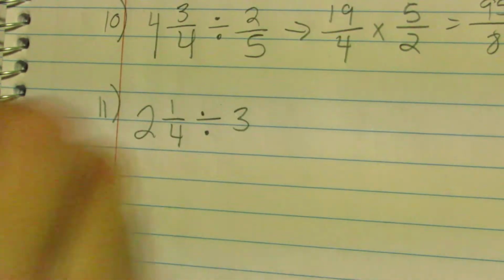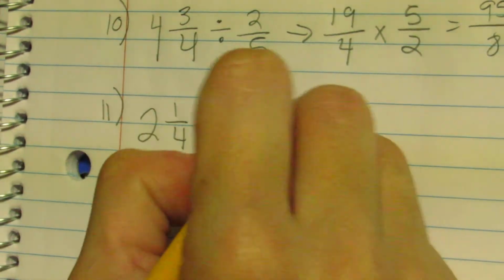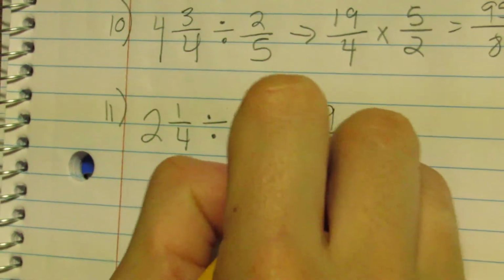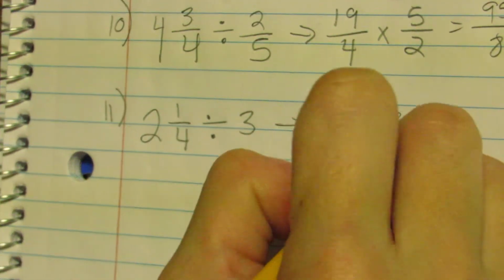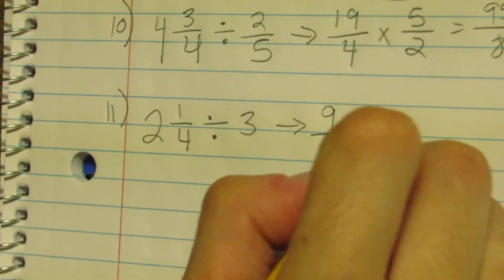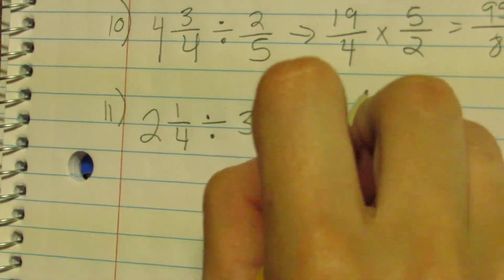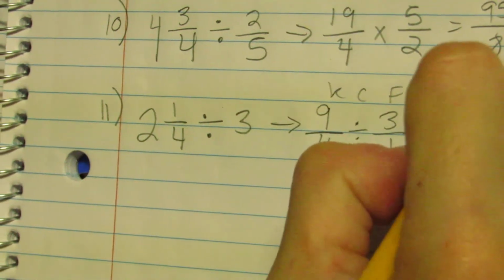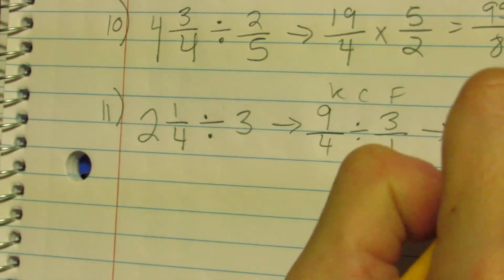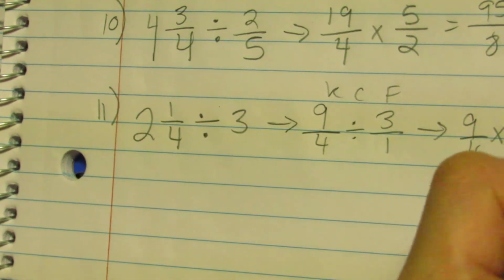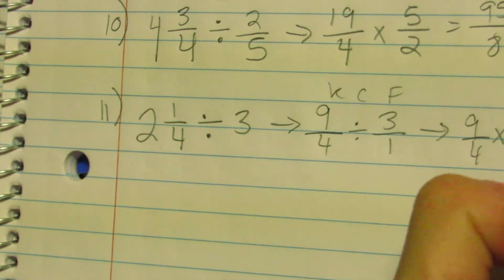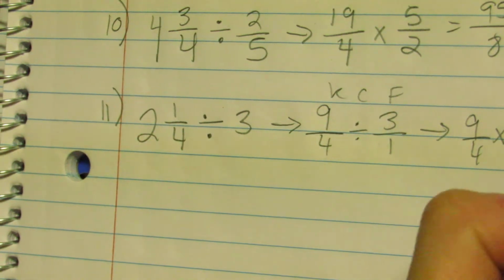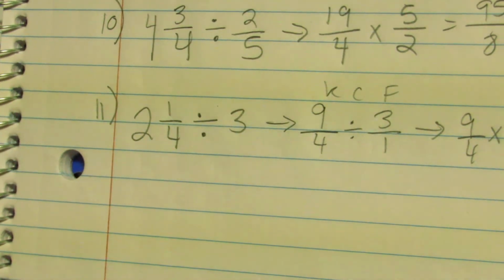All right, let's do the last one. So 2 times 4 is 8, plus 1 is 9. 9 over 4 divided by 3 over 1, because remember that's a whole number. All whole numbers go over 1. So I'm going to do keep, change, flip. I did that all in one step right there. Please don't do that again. 9 over 4 times 1 over 3. 9 over 12. Can I reduce this? Yep. Divided by 3. Divided by 3. 3 goes into 9 3 times. 3 goes into 12 4 times. 3/4.